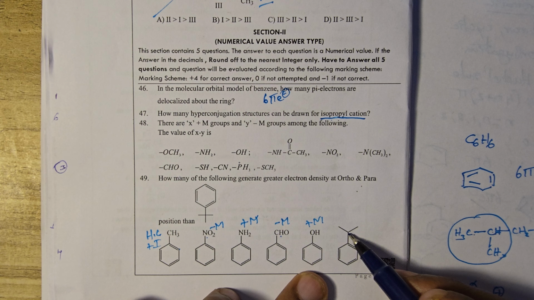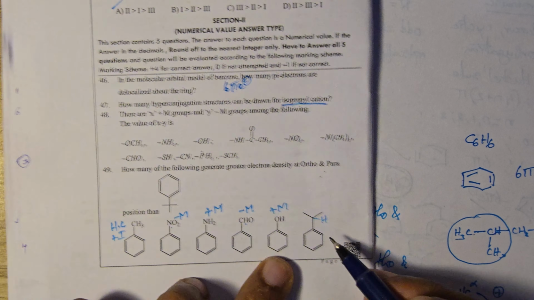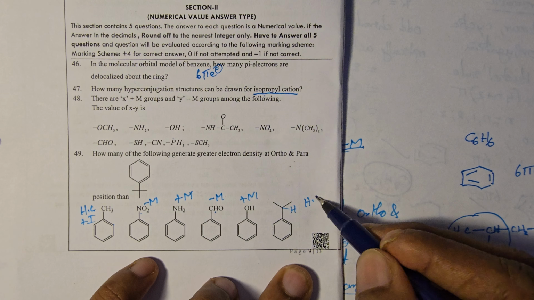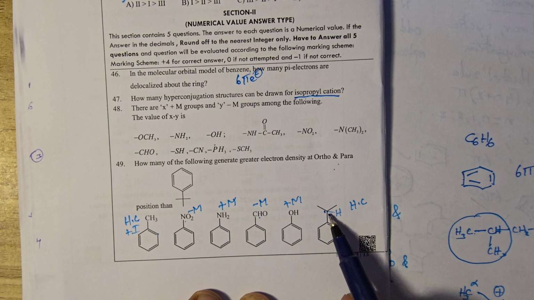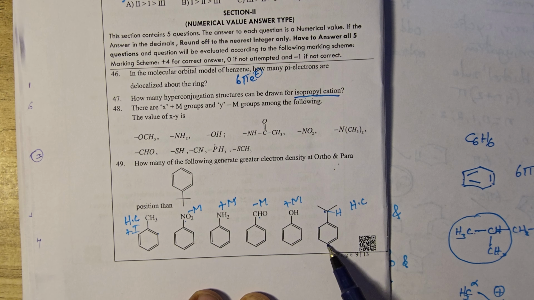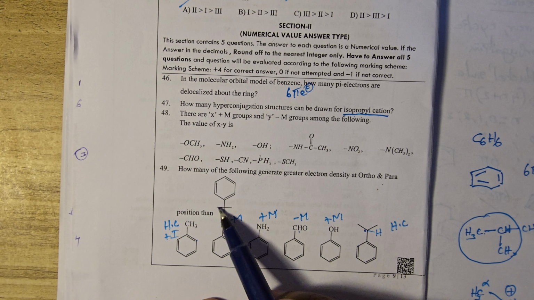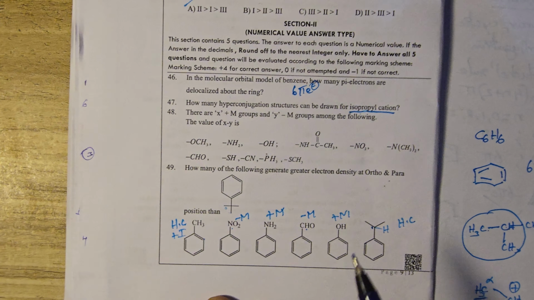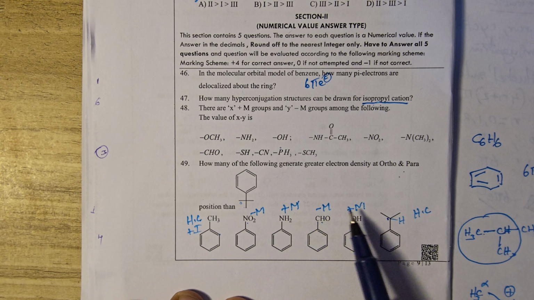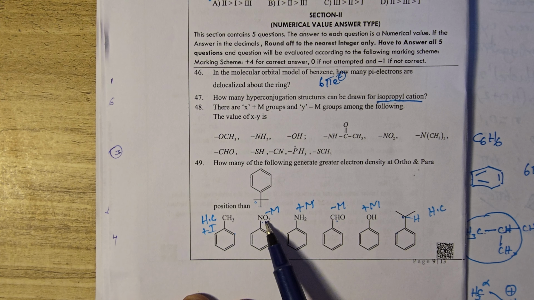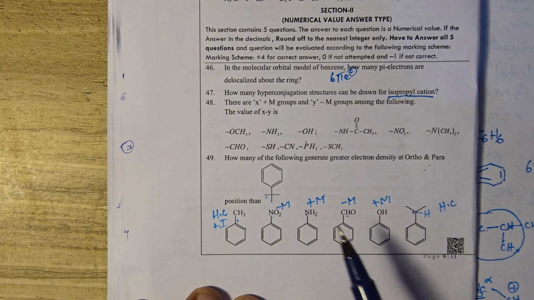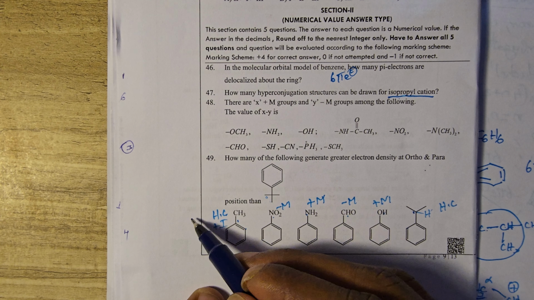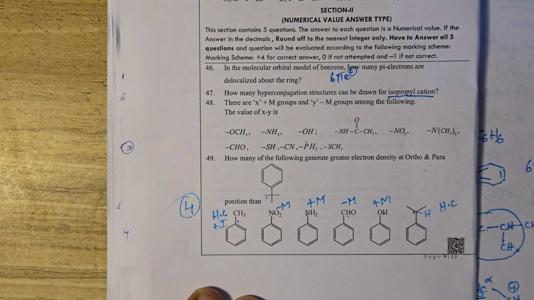This is isopropyl. One hydrogen is present, which means hyperconjugation is possible. So this group is more powerful. It increases the electron density at the ortho para positions compared to tertiary butyl, because hyperconjugation is absent there. So plus M groups are ortho para directing groups. Minus M groups are not ortho para directing groups. So 1, 2, 3, 4. The answer is 4.